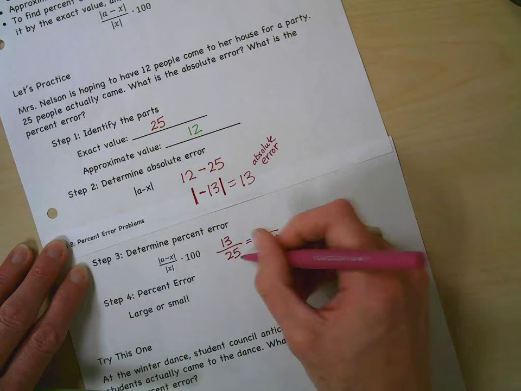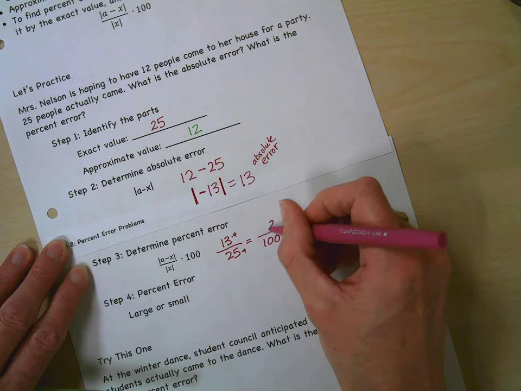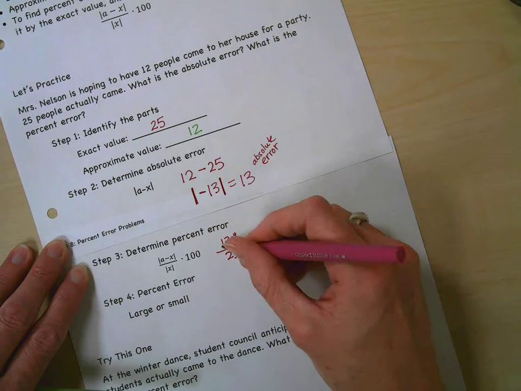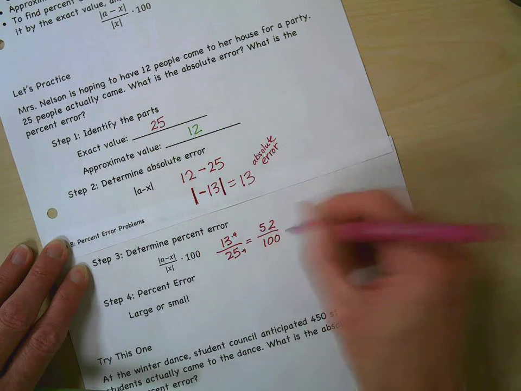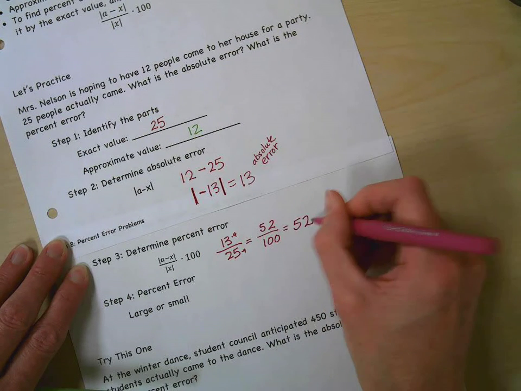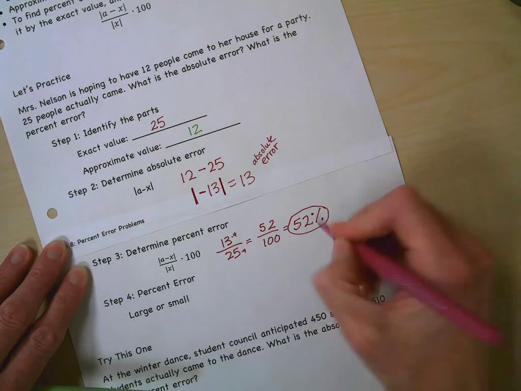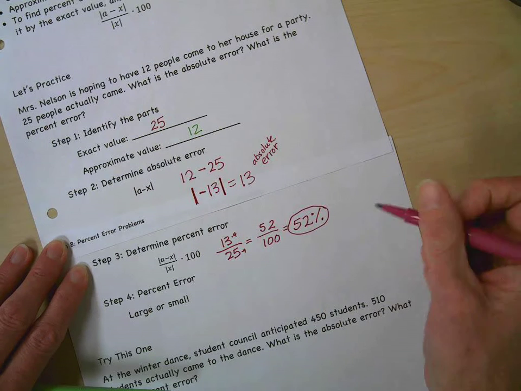Yes or no? Does everybody see it? How did I get there? Times 4. What you do to one side, you have to do to the other. So 4 times 3 is 12. Regroup. 4 times 1 is 4, plus 1 is 5. So now, what percent do I have? 52%. Okay, so what was the percent error? The percent error is 52%.